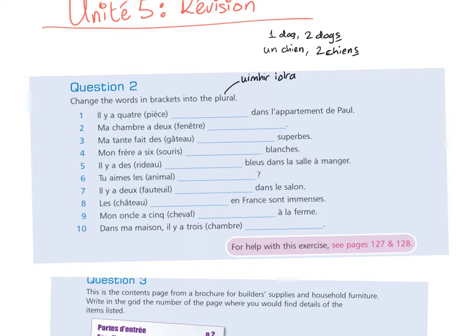There are some exceptions to this. For example, if the word ends in AL, it's going to change to AUX. So one horse is a cheval, but more than one, chevaux. Words that end in AU or EAU, you have to add X to them.